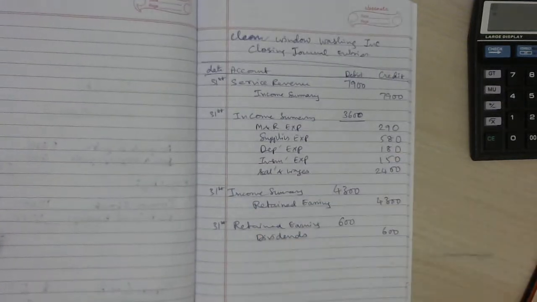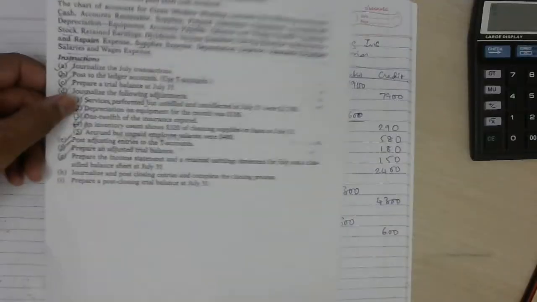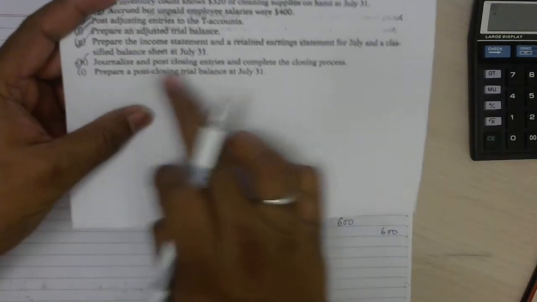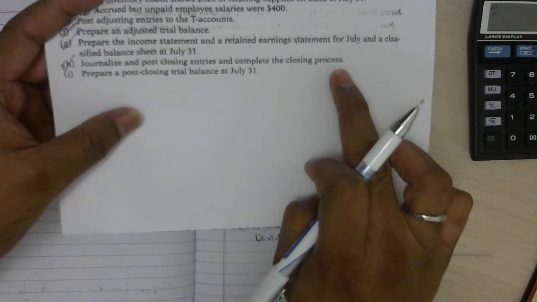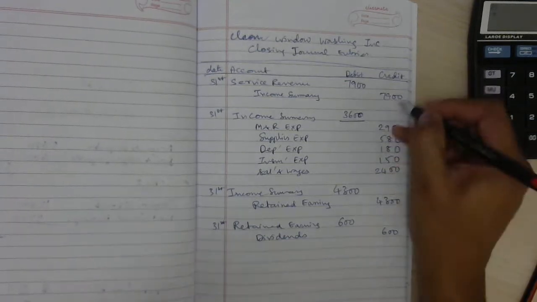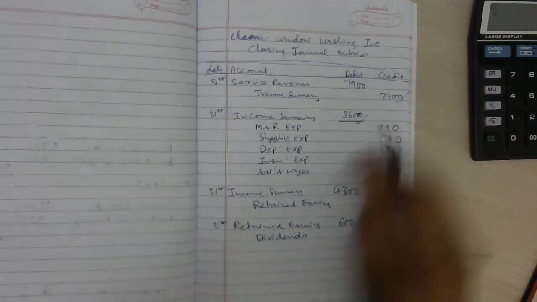Okay, so the closing journal entries is completed, what you see on the screen. So that is the part H. Okay, so journalize and post the closing entries and complete the closing process. So let us post the journal entries to the general ledger. Okay, so already I have posted these two, income summary here and income summary here.